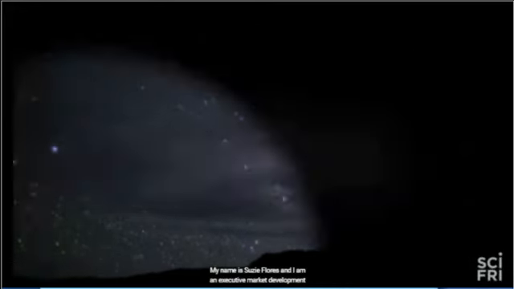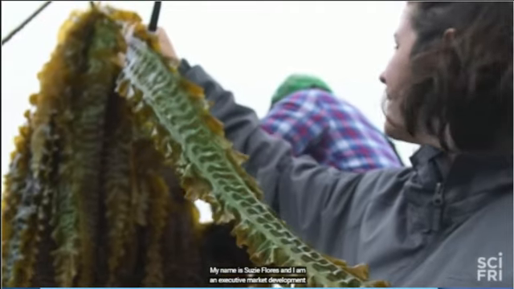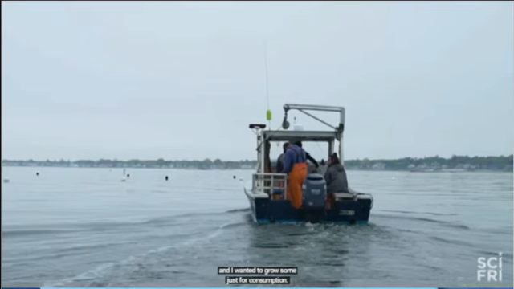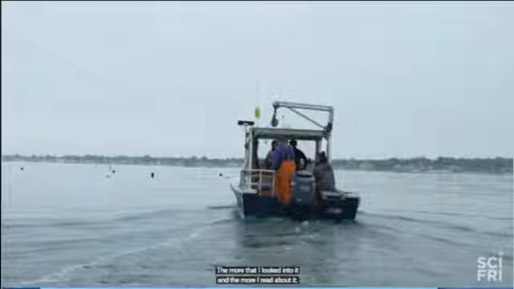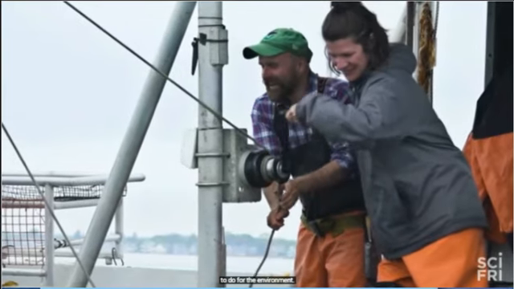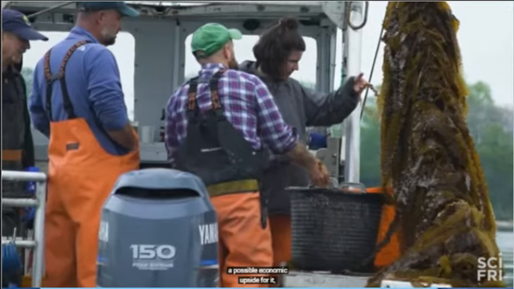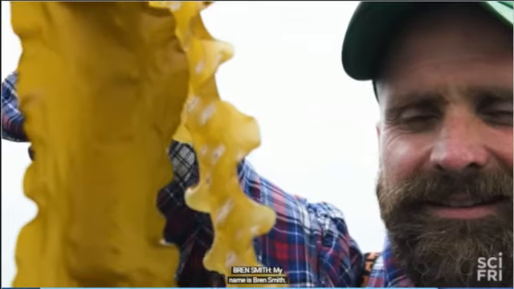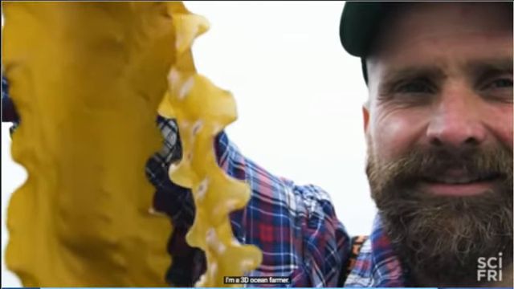My name is Susie Flores, and I am an Executive Market Development Manager at McGraw-Hill Education. And on the side, I am a kelp farmer. I had heard about seaweed farming, and I wanted to grow some just for consumption. The more that I looked into it and the more I read about it, I realized that it's also a fantastic thing to do for the environment. And then once we saw that there was a possible economic upside for it, we decided to give it a shot. My name is Bren Smith, and I'm a 3D ocean farmer.